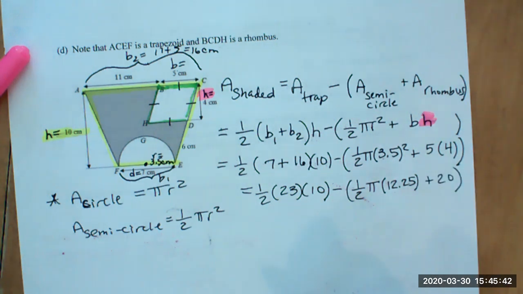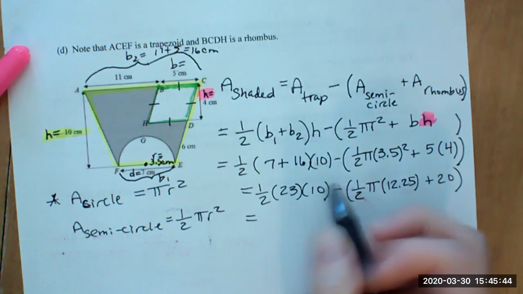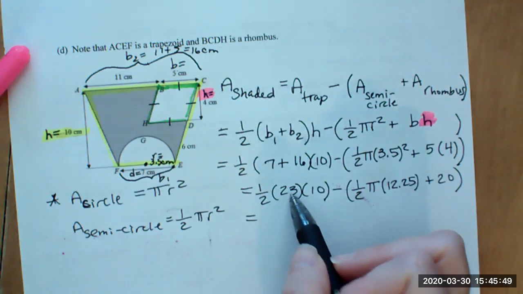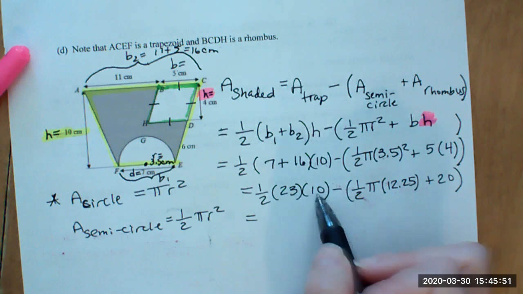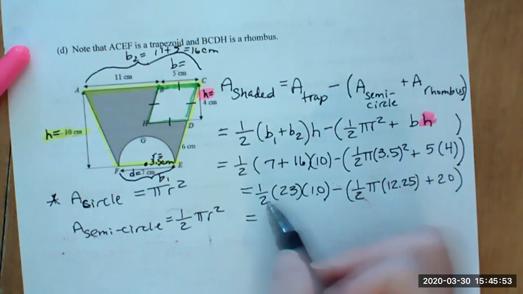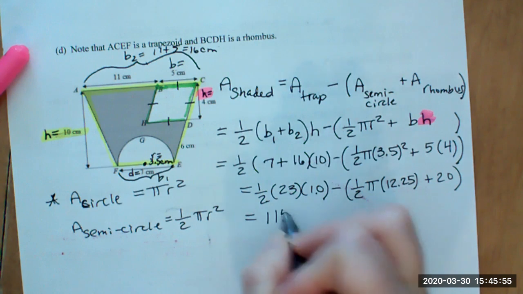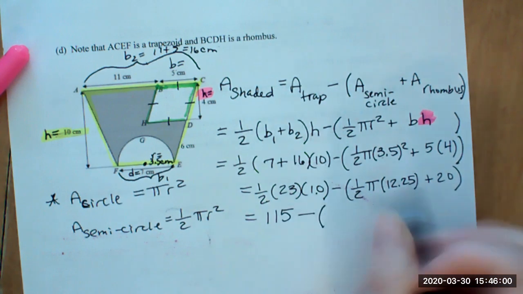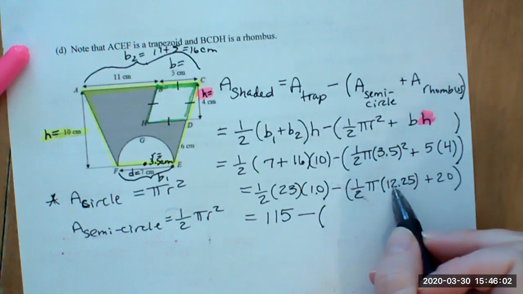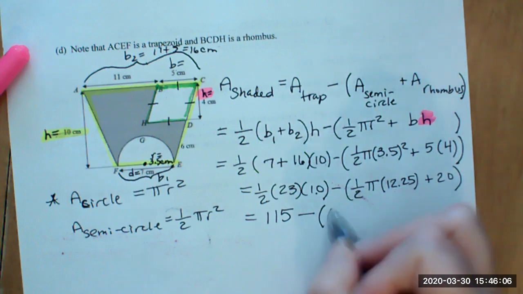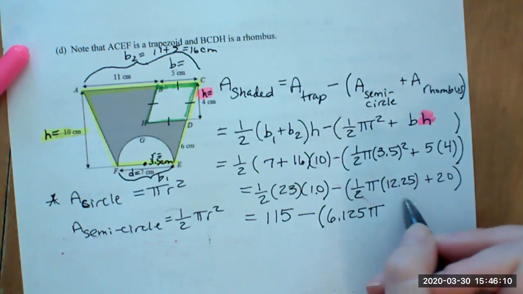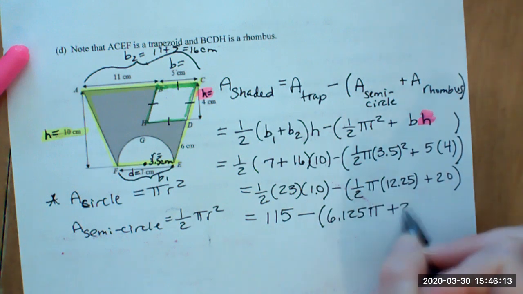Okay? So again, make sure you're doing the correct order of operations. I'm going to multiply here. 23 times 10 is 230. 1/2 of that is 115. Over here, okay, I'm going to take 1/2 of 12 1/4. Now 1/2 of 12 1/4 is 6 1/8, or 6.125 times pi plus 20.